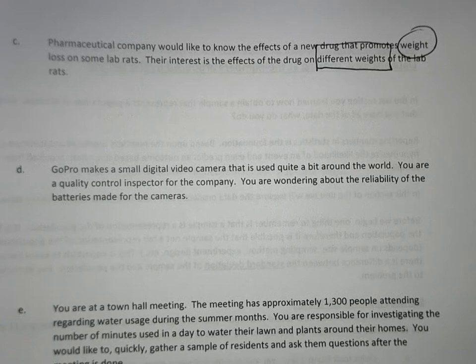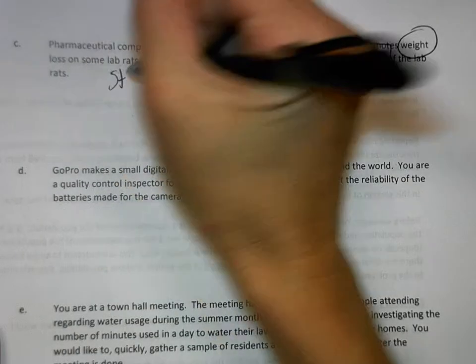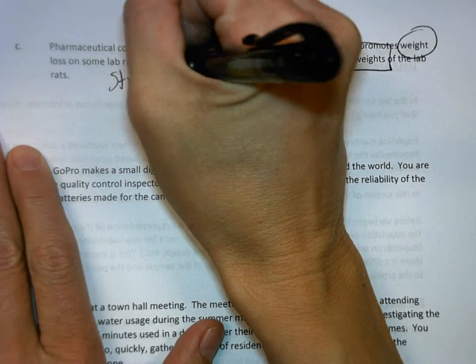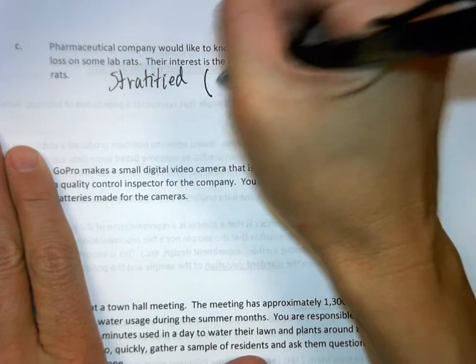Okay, so because they're wanting to know the effects of the drug on different weights, there's a certain method you would probably want to use. Stratified is correct. And specifically, we want to do stratified by weight.